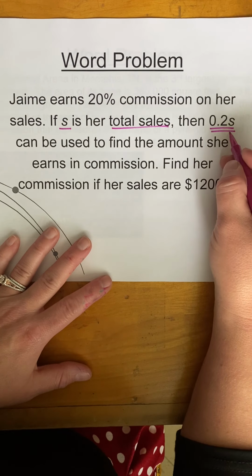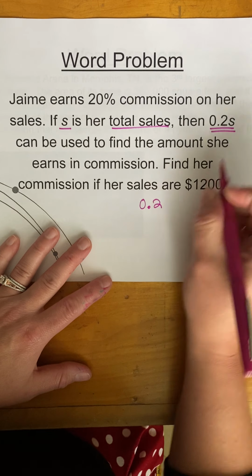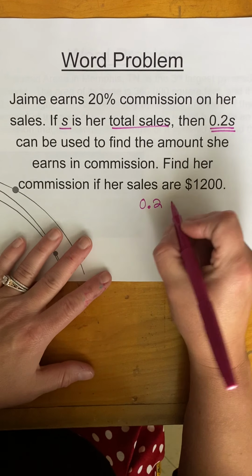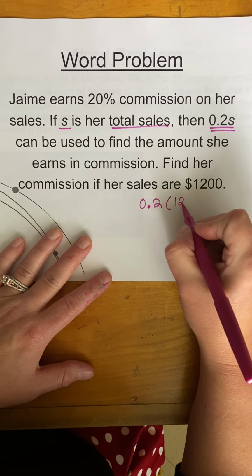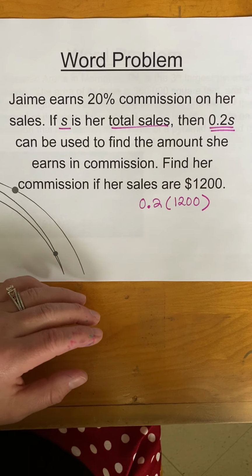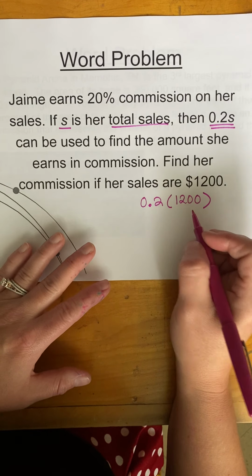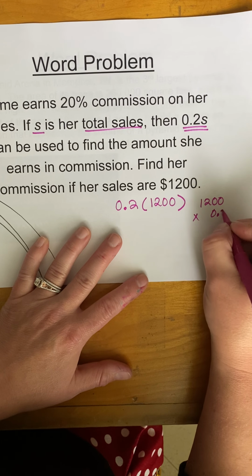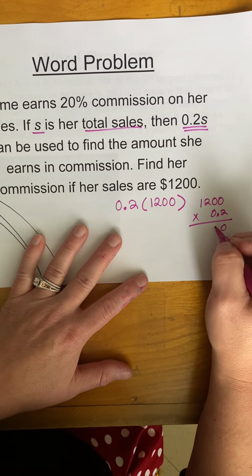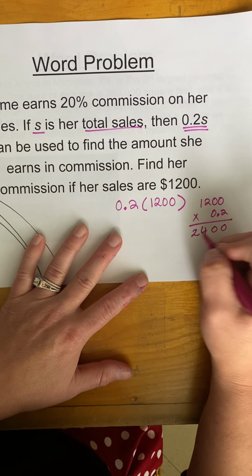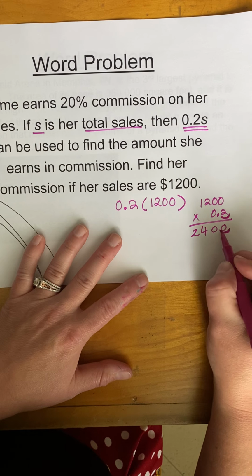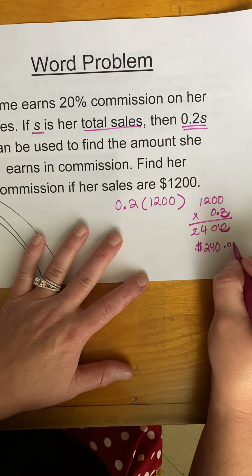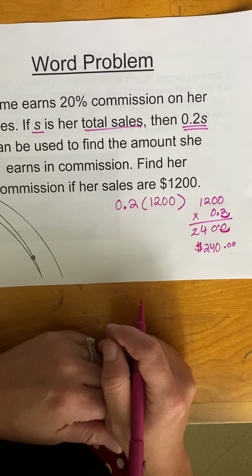So all I would do is take this 0.2S, so that'll be 0.2, and you guys, 0.2 is 20%, right? 0.3 is 30%. And then for her sales, I'm going to plug in 1,200. And then you just want to multiply that, 0.2 times 1,200. I guess I'll do it the old school way here for you guys. 0 times 2 is 0. 2 times 2 is 4. 1 times 2 is 2. Now you got one number behind the decimal, so I need one number behind the decimal. So that would be $240 she is making on commissions for those sales.